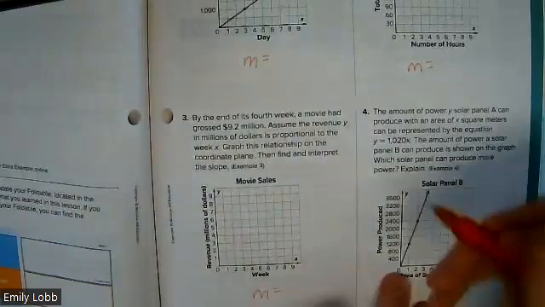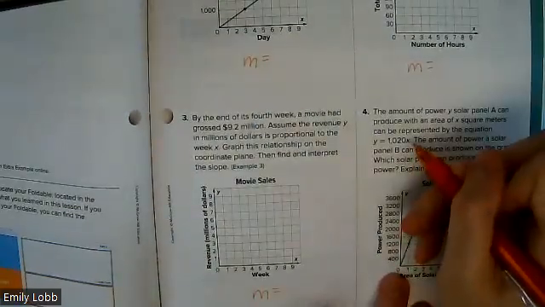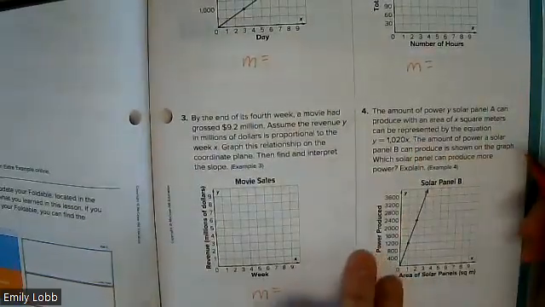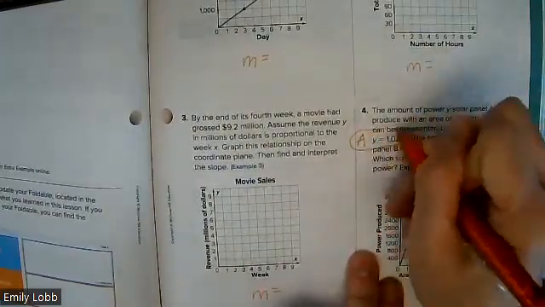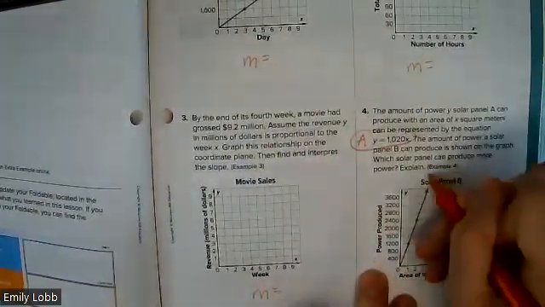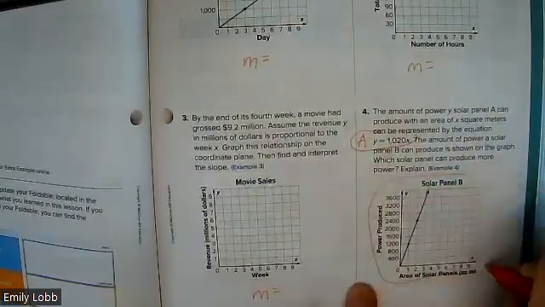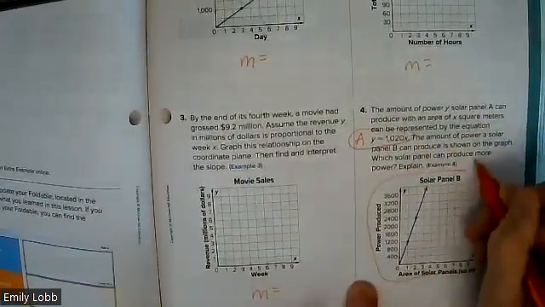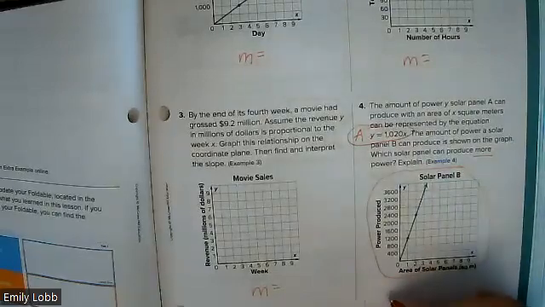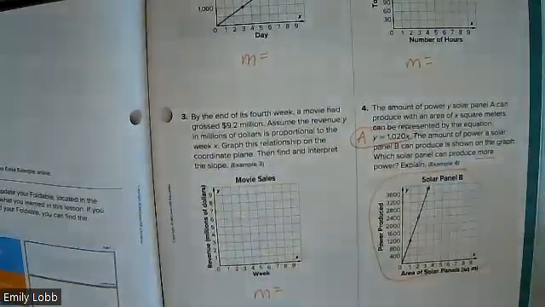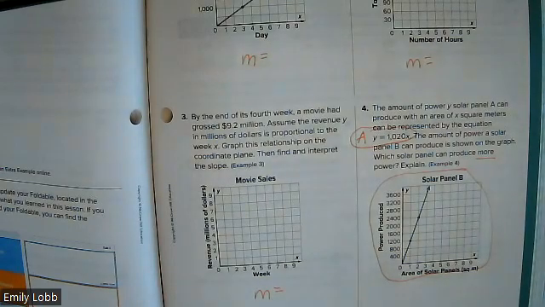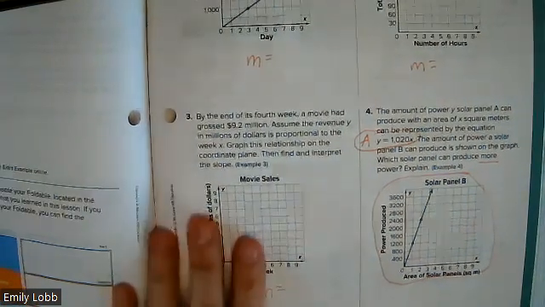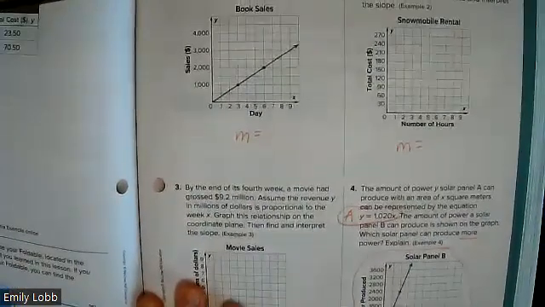And here you're comparing panel A to panel B. Try those. I know you only have about 5 minutes or so, but these should be pretty quick.